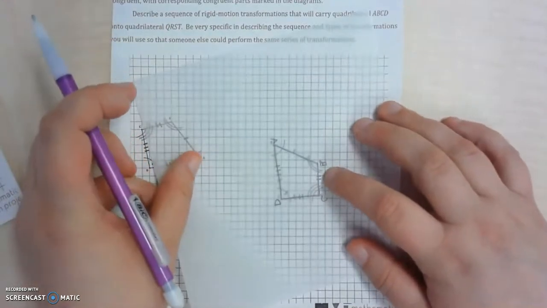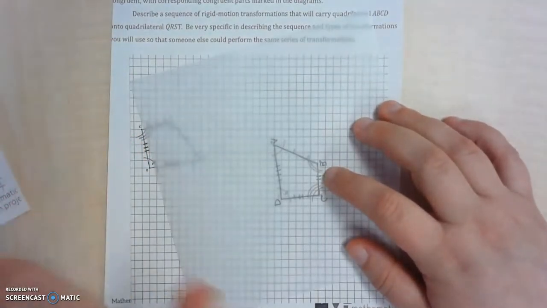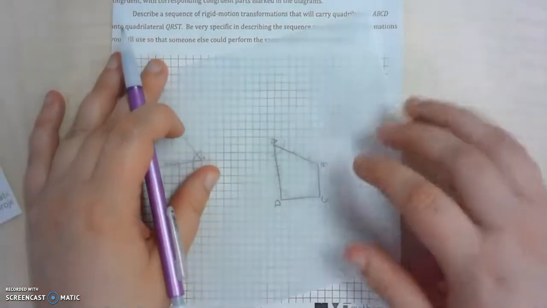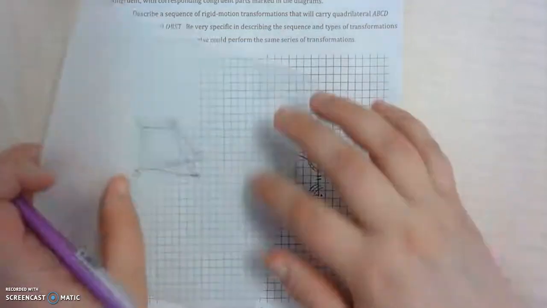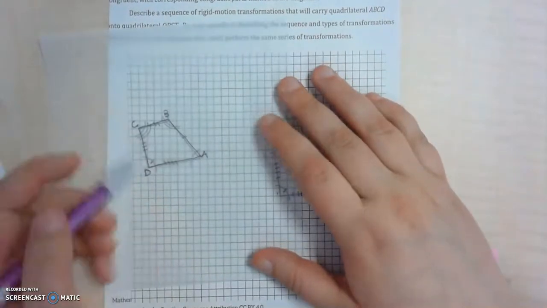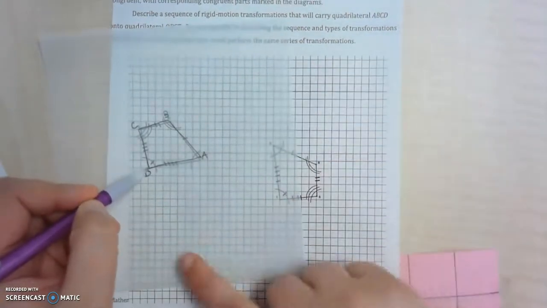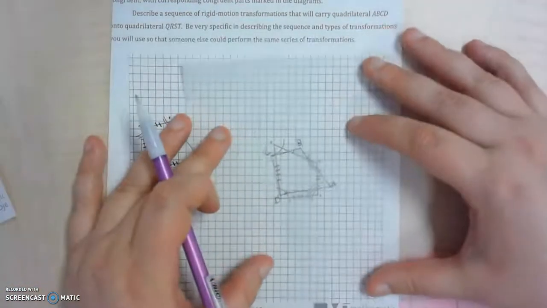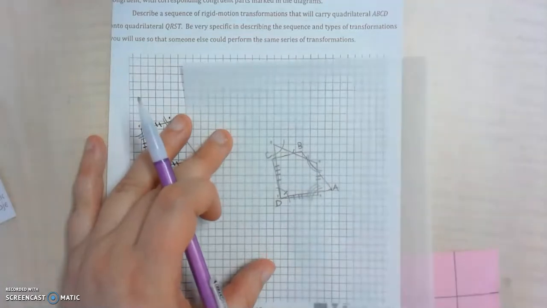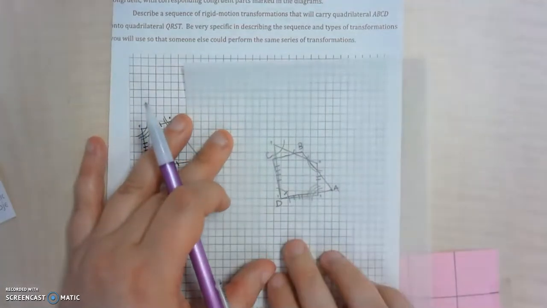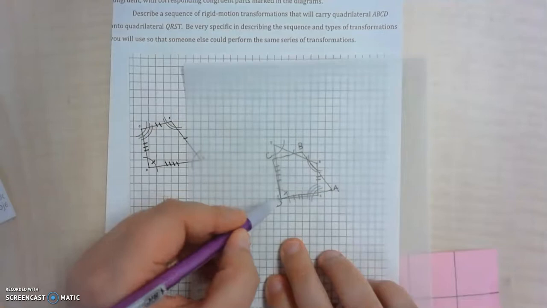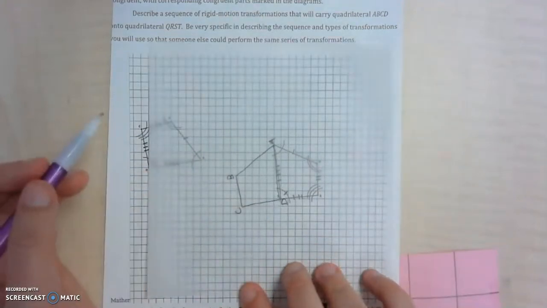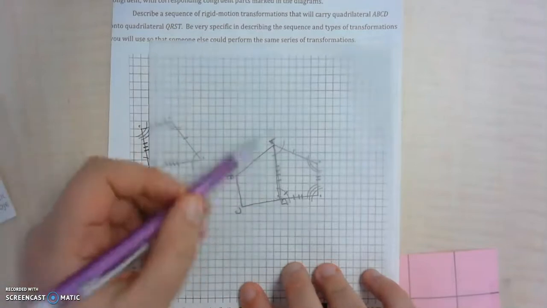So do you see how I didn't create anything new? I didn't create any new lines, any new center rotations. They already existed. And I can do this for any figure. So we could even do it, let's say, let's see, D lines up with T. So we could translate D to T. However far that unit is, you can still perform it, even though we're not specific on the units. And then we could rotate around D until A lines up with Q. And then reflect over DA.